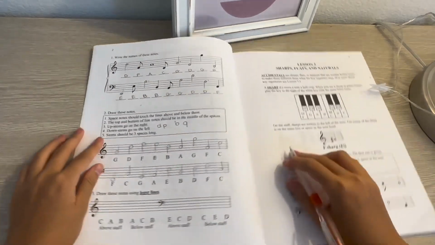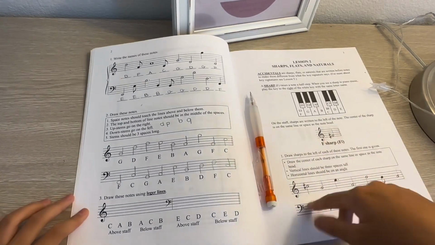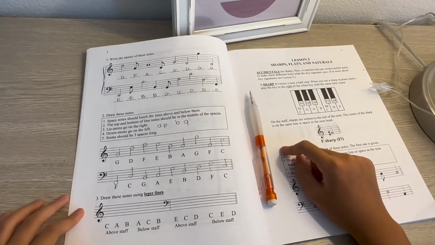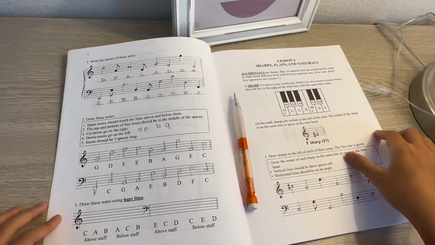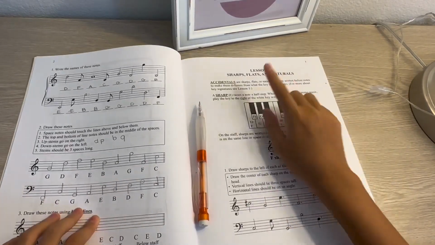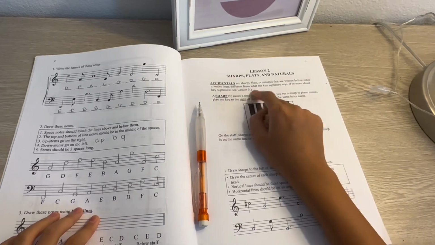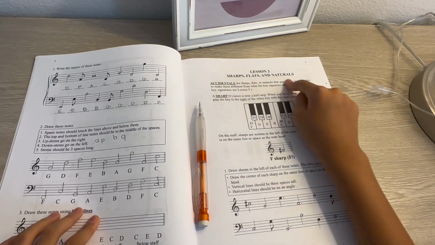And yeah. All right, everyone. So I think that's all we're going to be doing for today's lesson. Remember to come back again next time to learn more about our ledger line notes as well as our second lesson where we will be learning about accidentals of sharps, flats, and naturals.